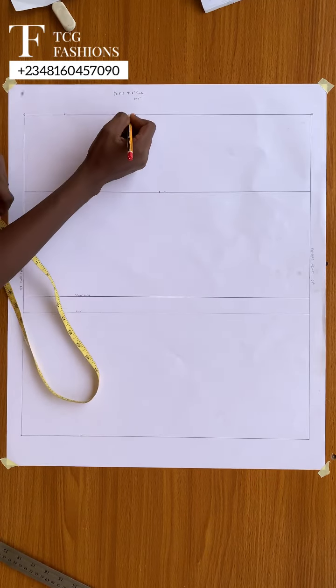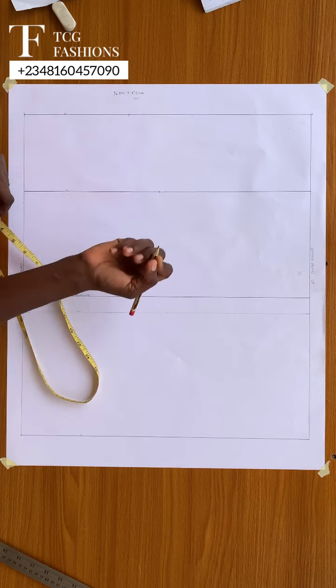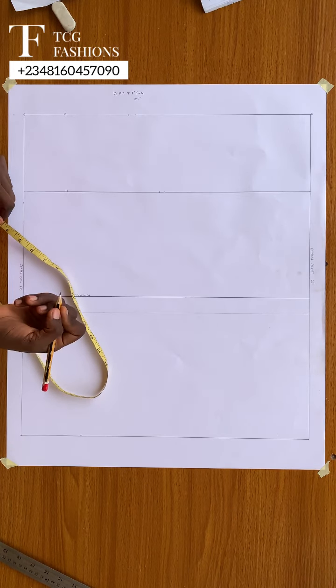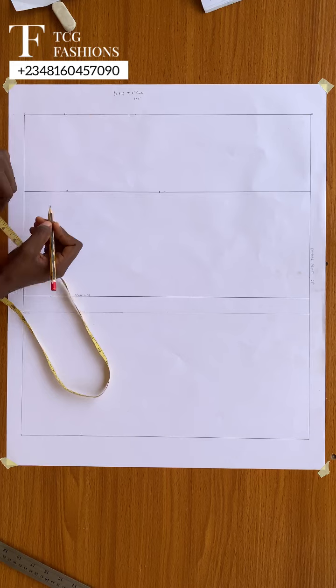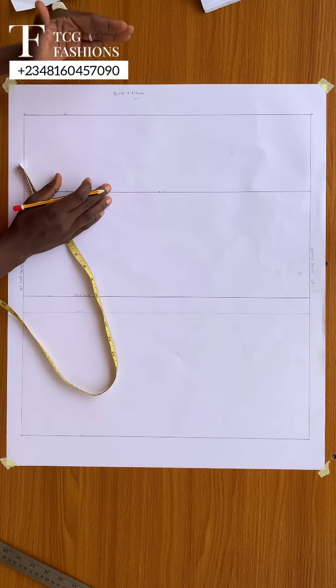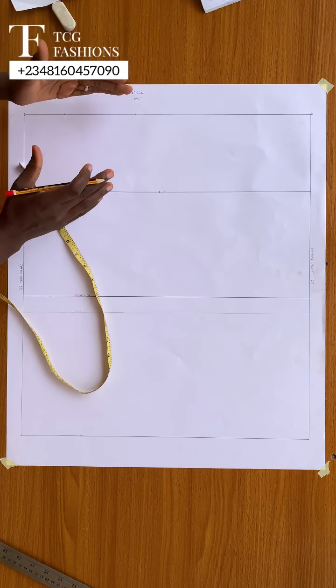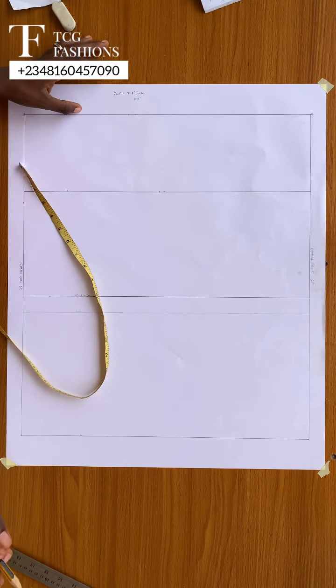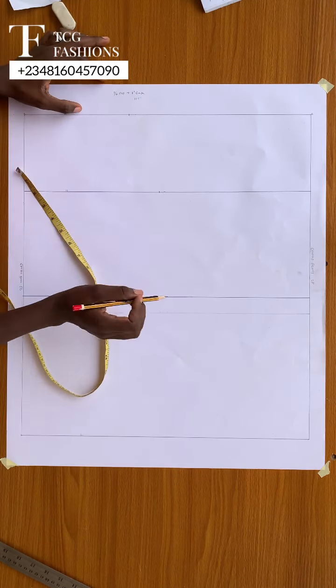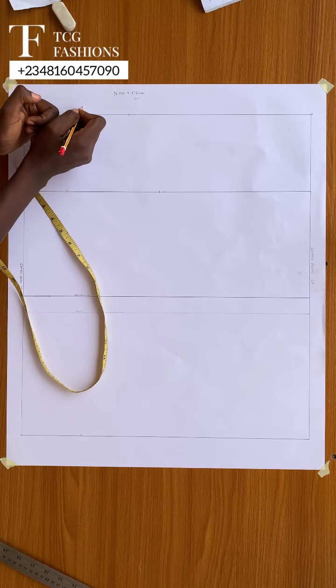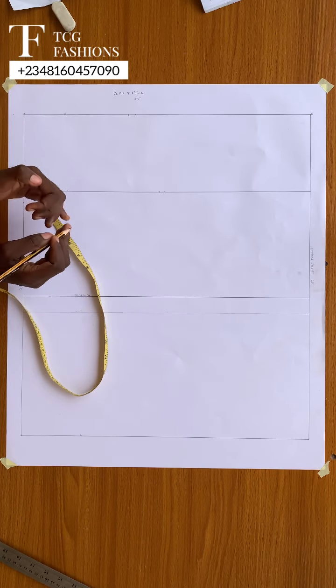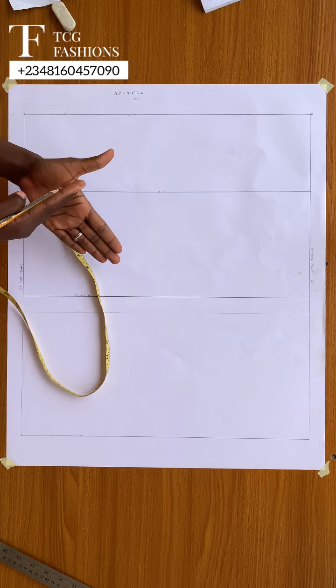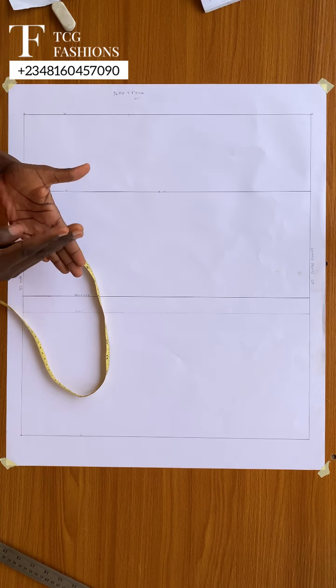So this is the actual waist measurement, and if you are attaching this skirt to a bodies, like I'm making a dress and I'll be joining the skirt to a bodies, just go and check where the dart line is on the bodies and place that exactly on that part on the skirt. Why? So that your dart line can flow from bodies to skirt.